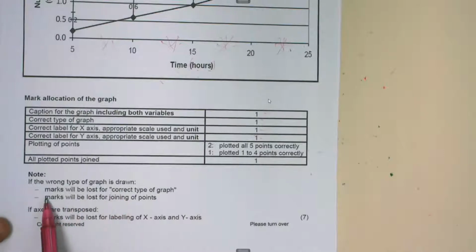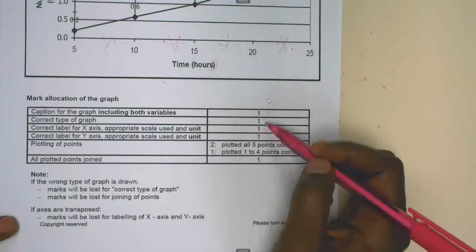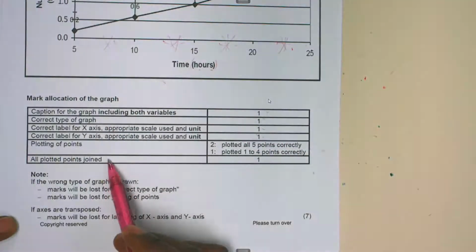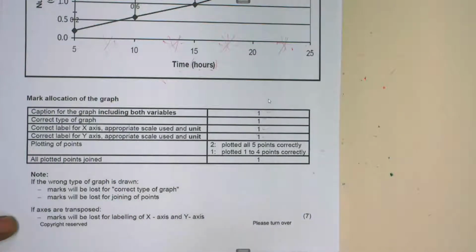So it means that marks will be lost for correct type of graph, and marks will also be lost for joining of points. So it means that you lose 2 marks for correct type of graph and for plotting of the points or joining of them.